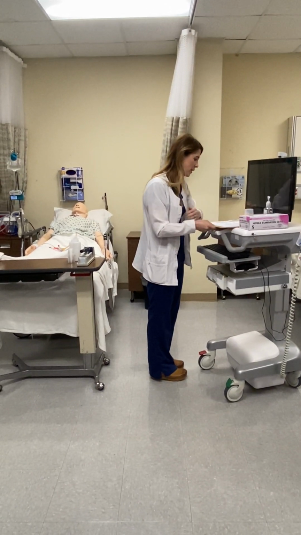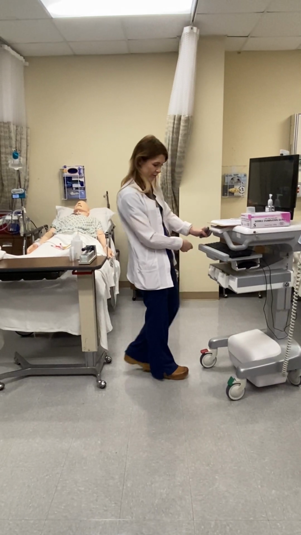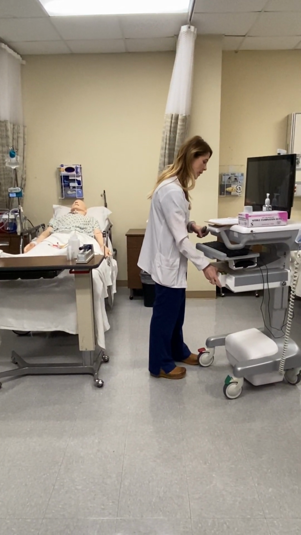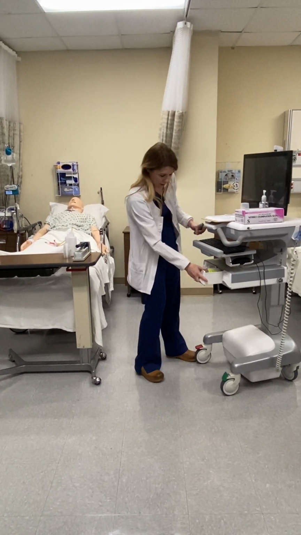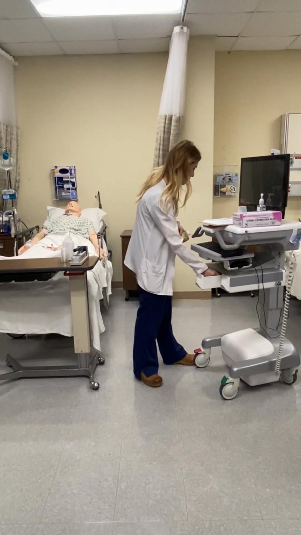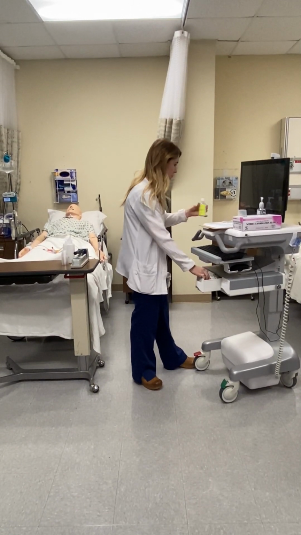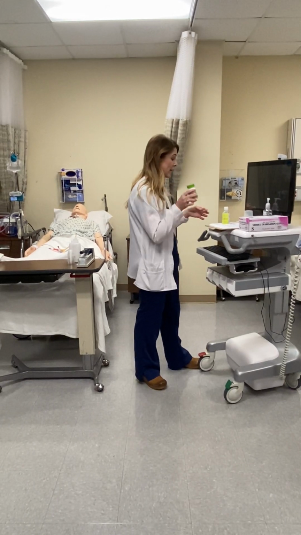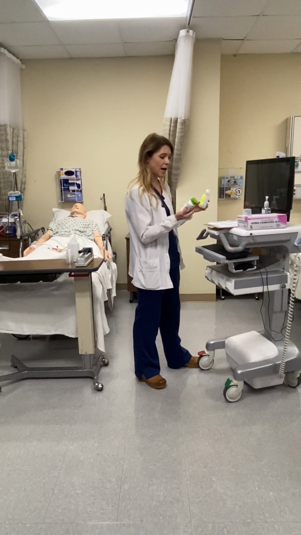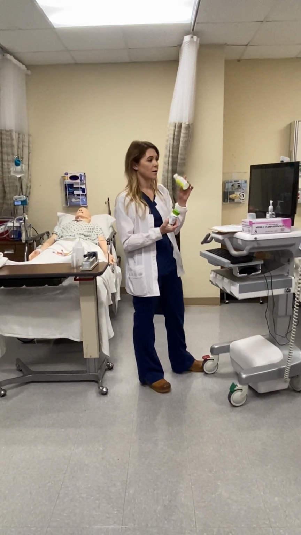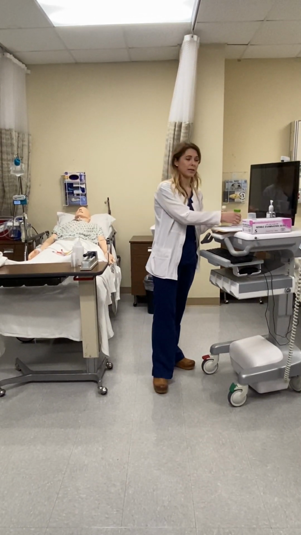In order to give folic acid safely, there's nothing I have to check, and same goes for a multivitamin. So really I don't have to look at labs or vital signs or anything. So I'm looking at Mr. John Smith's drawer. I'm going to pull out multivitamin, and I'm going to pull out folic acid. So it looks like folic acid comes in a tablet, and it is crushable, and multivite comes in a liquid, so it's already how it needs to be.